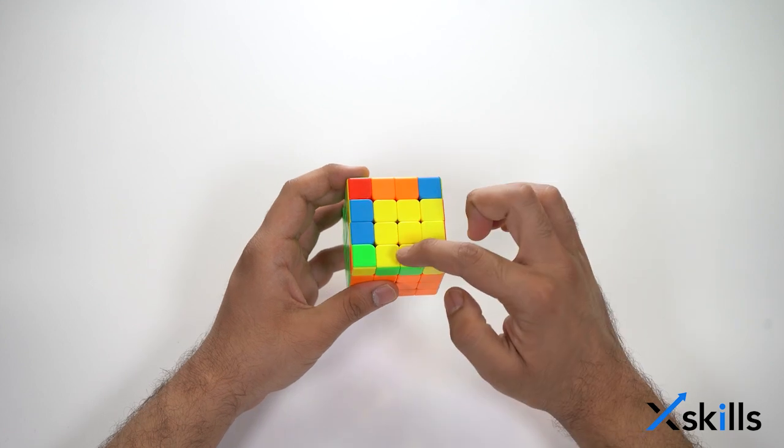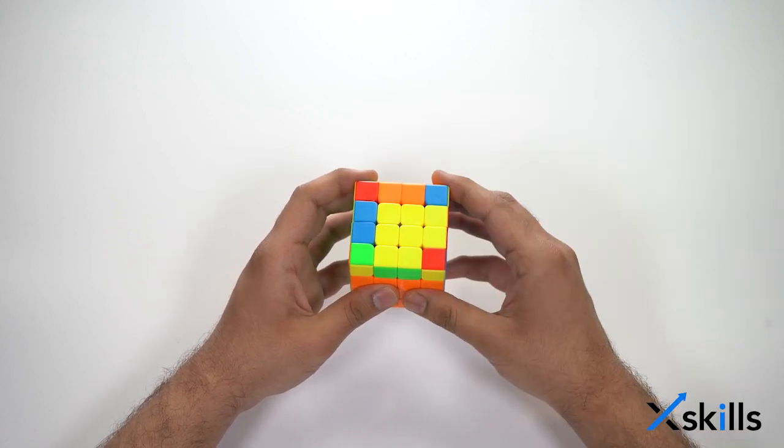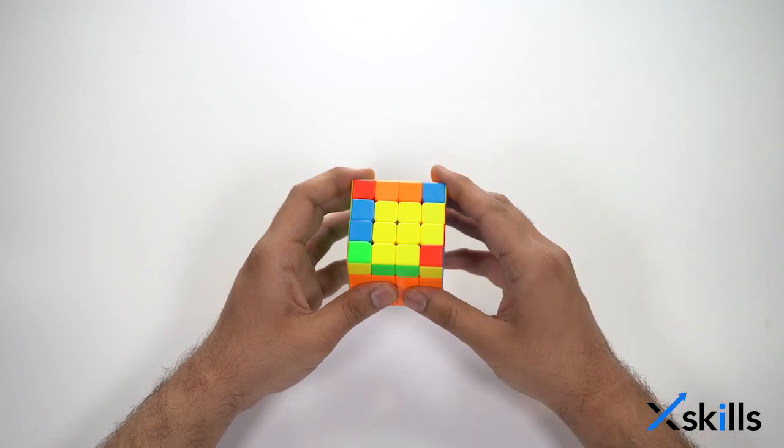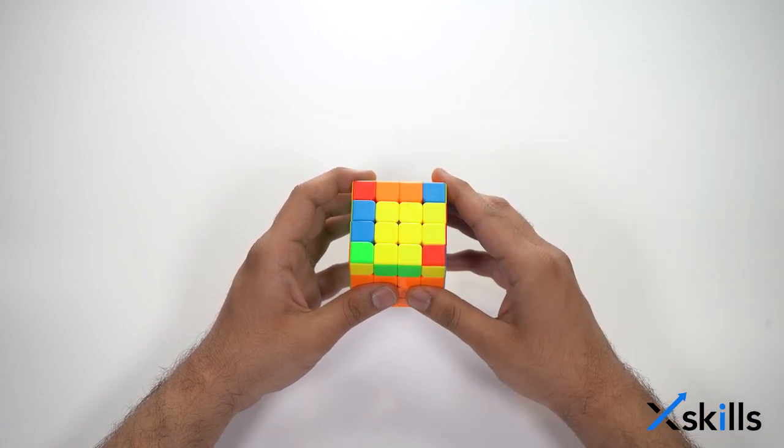As you can see, this orients one edge, and now we get an even number of oriented edges, which is a case that we can get on a 3x3. And as a result, we can solve it just like we would on a 3x3.